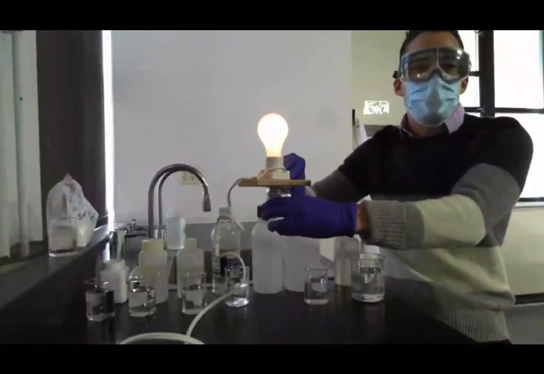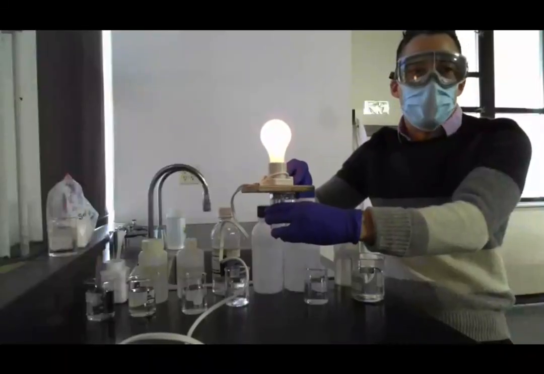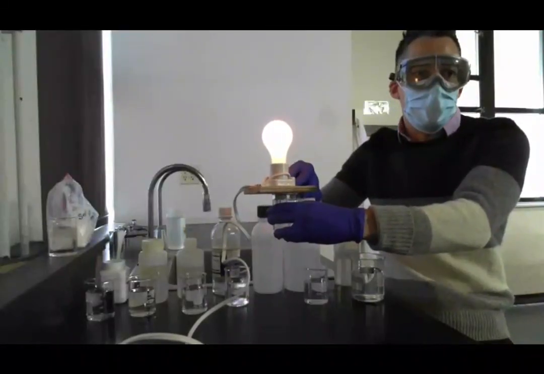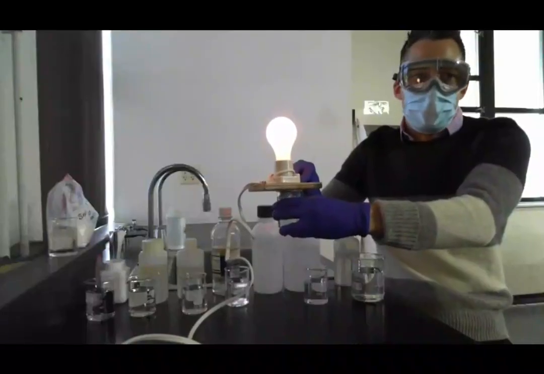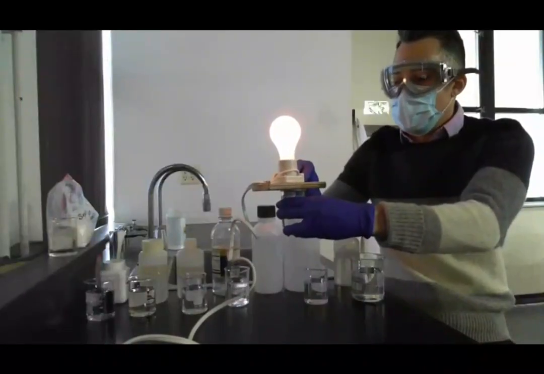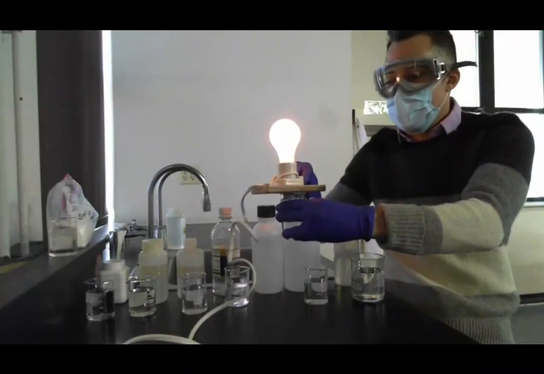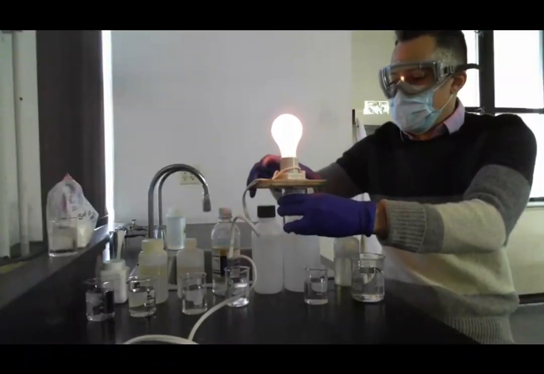And so because we do see that there are some ions in tap water, we do see that the light bulb glows. Now, it's not glowing very brightly, but it does glow a little bit, indicating that tap water does conduct electricity to some small extent. You can consider this a weak electrolyte.